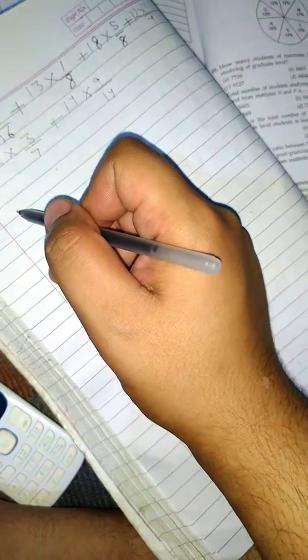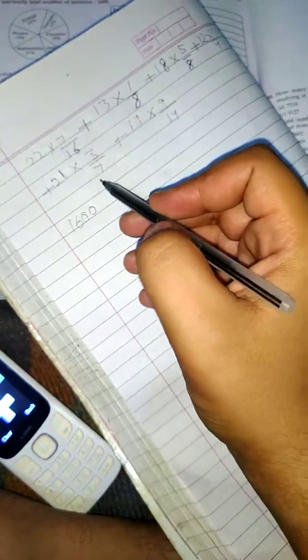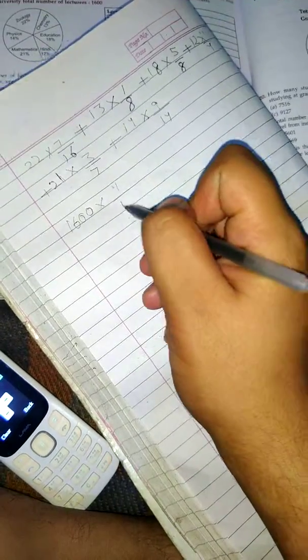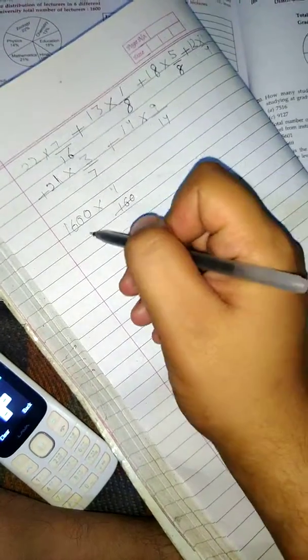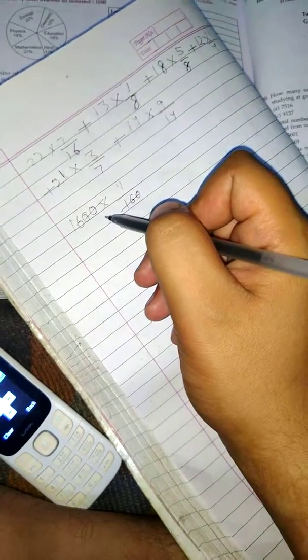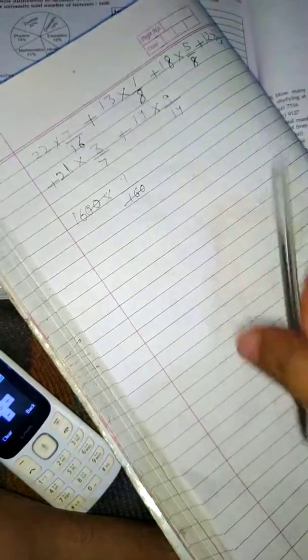Why we are multiplying with 16? Because see, the total number of lecturers are 1600, and when we converted it to the percentage, we have to multiply by 1 by 100, and it is getting cancelled, so we're directly multiplying by 16 to get the exact result.